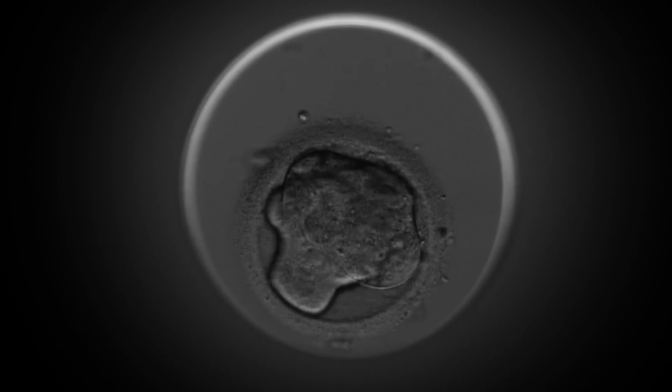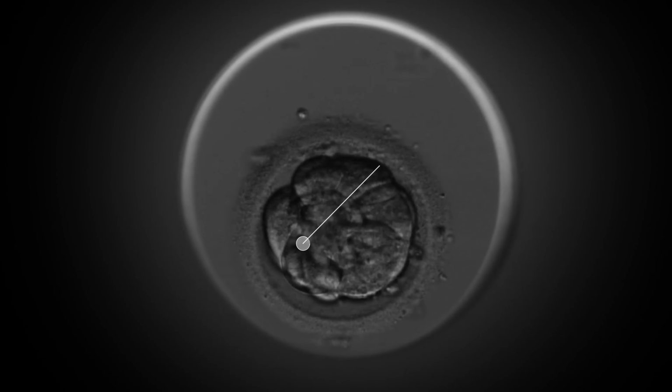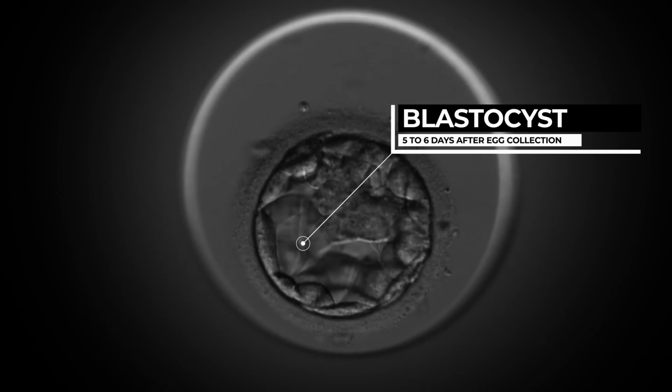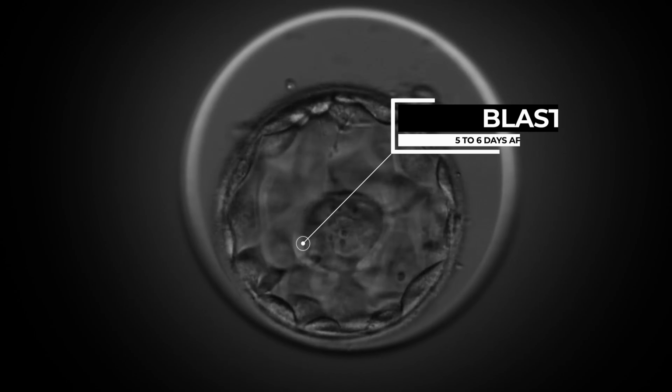So when it comes to doing PGT and the biopsy procedure itself, I wanted to give you a little bit more detail in terms of what we do in the lab. All patients routinely now are cultured to the blastocyst stage, and that's getting you from egg collection to 5 to 6 days later. What we need when we look for embryo biopsy is to see a fully established blastocyst.